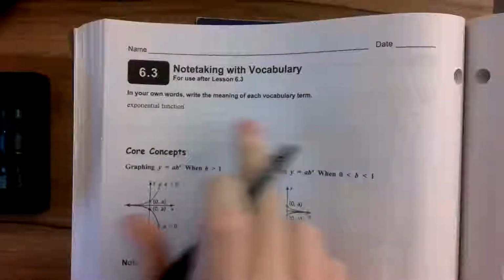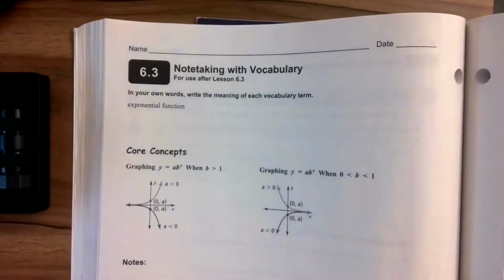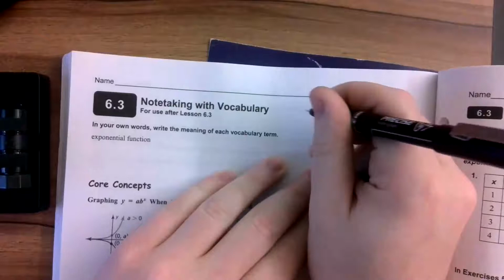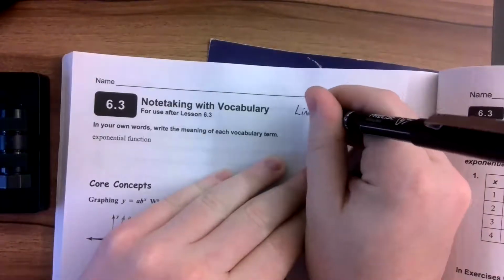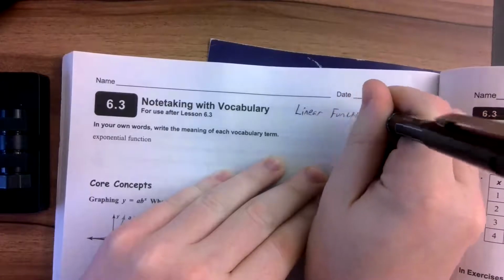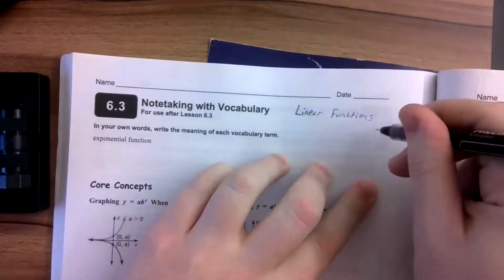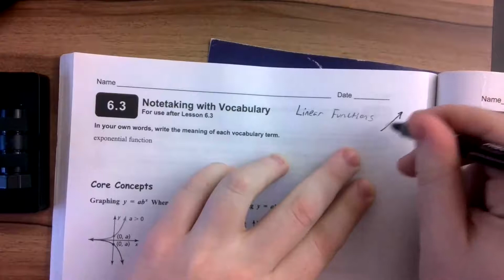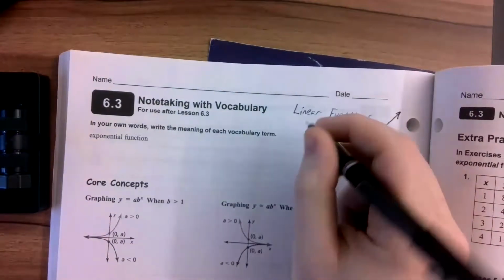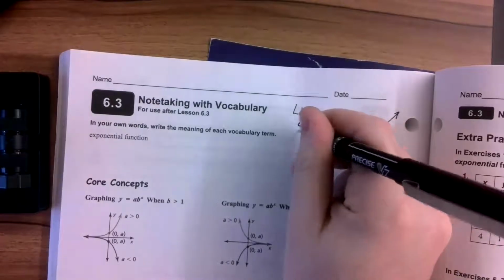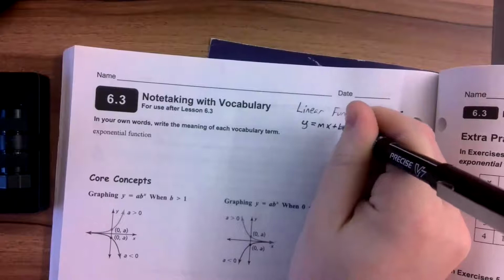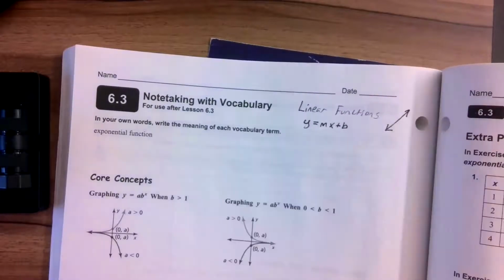So today we're talking about exponential functions. And we've talked about different types of functions in the past, specifically linear functions. And linear functions were equations that we could use to make a straight line. Hopefully we remember that the equation of a linear function is y equals mx plus b, or f of x equals mx plus b.